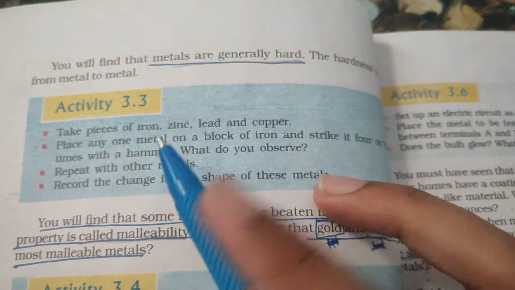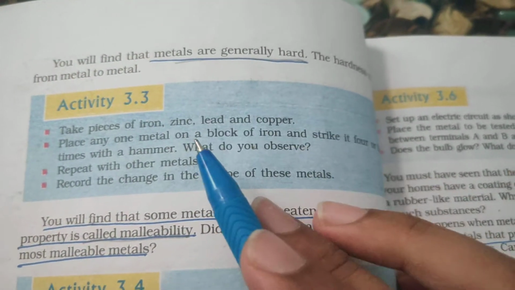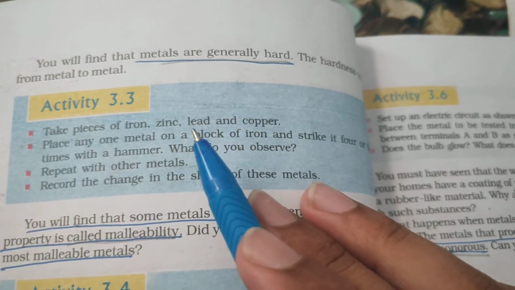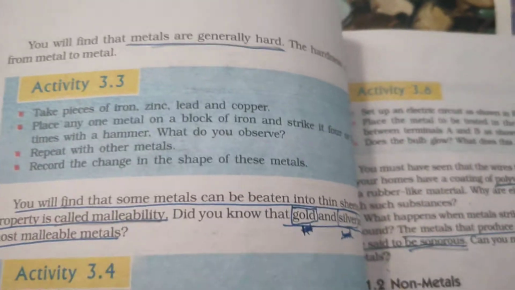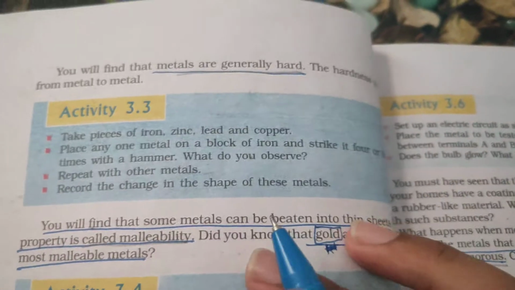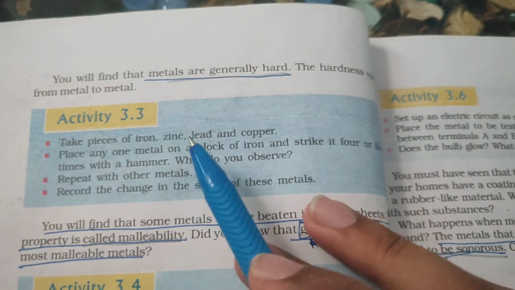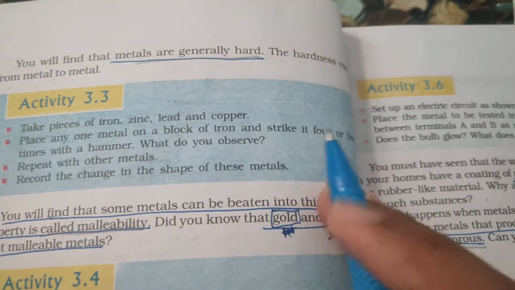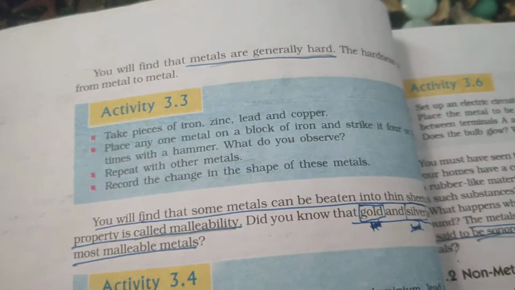Like iron would be much harder than zinc. Then lead could be harder than zinc, or copper could be harder than lead, and zinc could be less hard than copper. It would be something like this. So their hardness varies from metal to metal. Take pieces of iron, zinc, lead and copper. Place any one metal on a block of iron and strike it 4 or 5 times with a hammer.